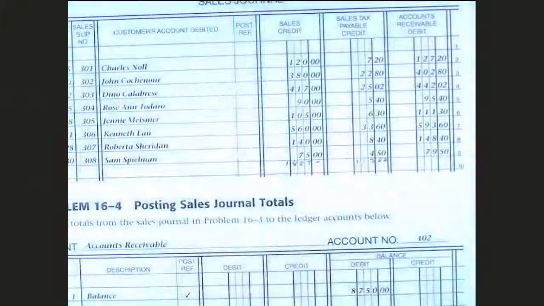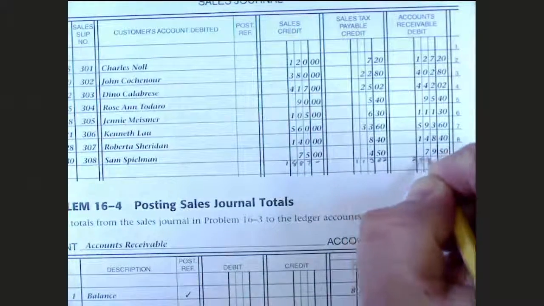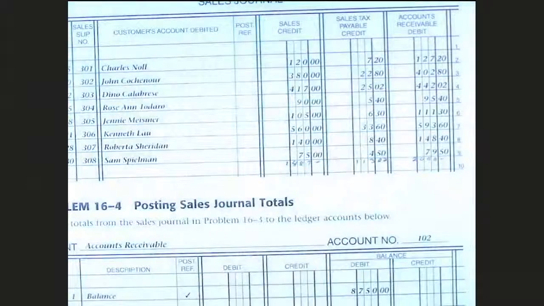Again, you've got to test your handwriting skills here. Write small, write legible. Those are just adding up those columns. That's the footing part.